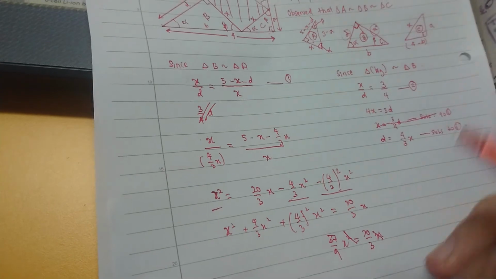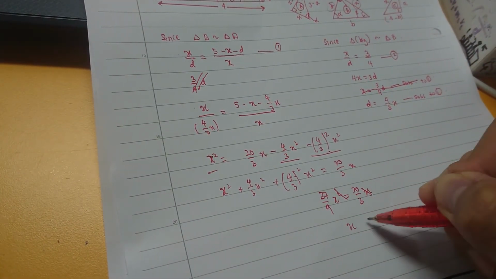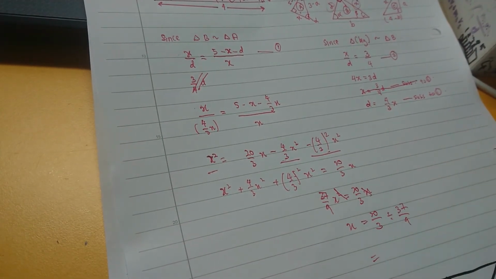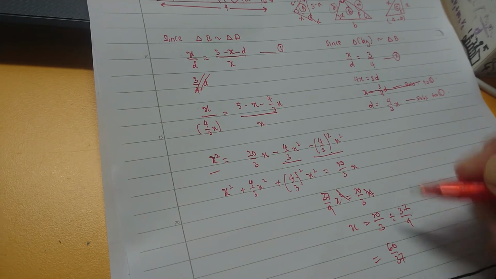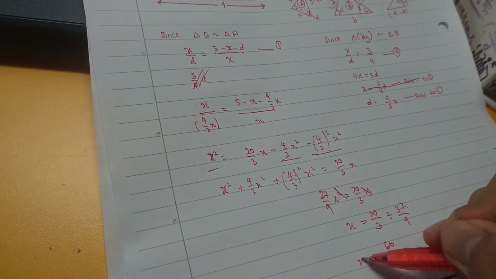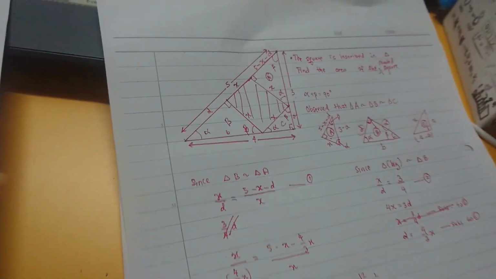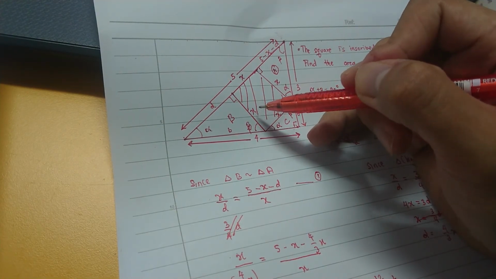Cancel out one x variable, and we get x equals 20 over 3 divided by 37 over 9, which is 60 over 37. This x, which we found, is the side length of the square.